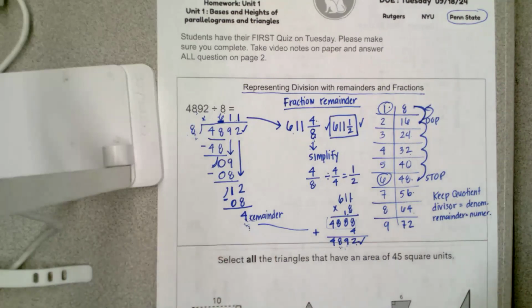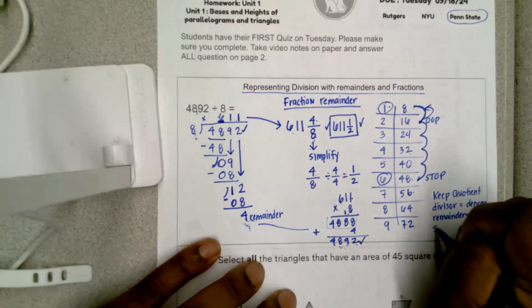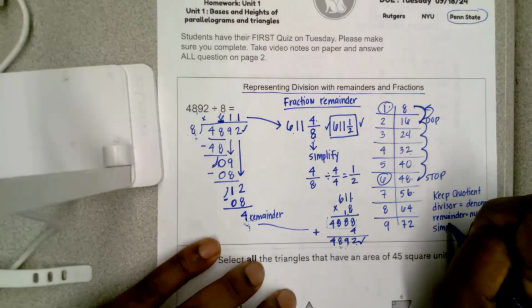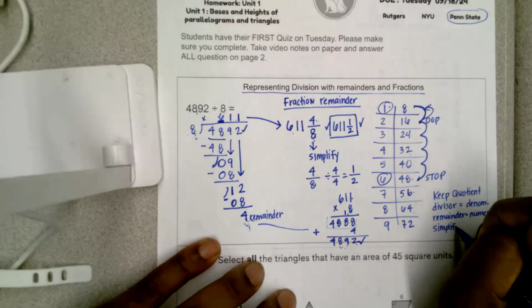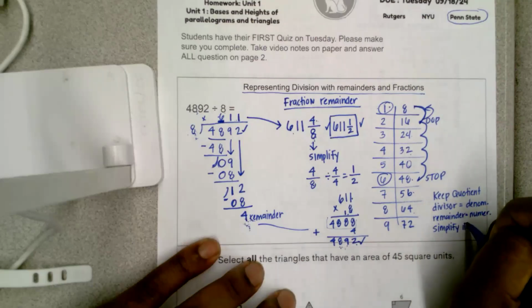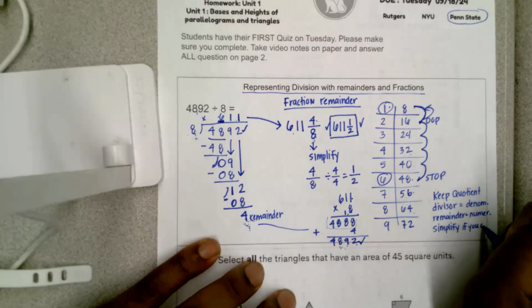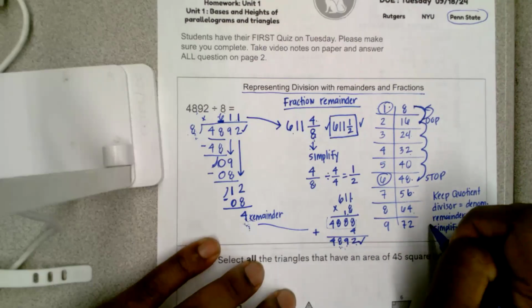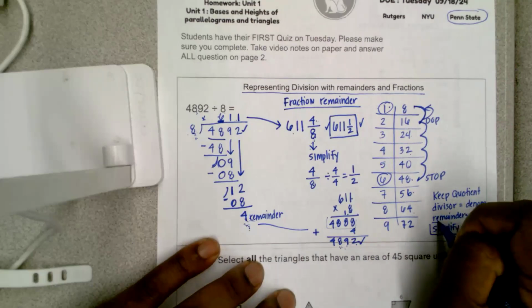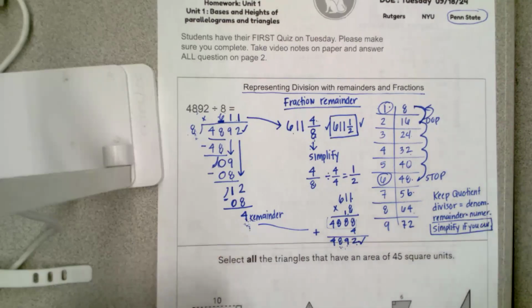Okay? And then simplify if you can. We'll be doing more practice with this, but I wanted to introduce it to you all.